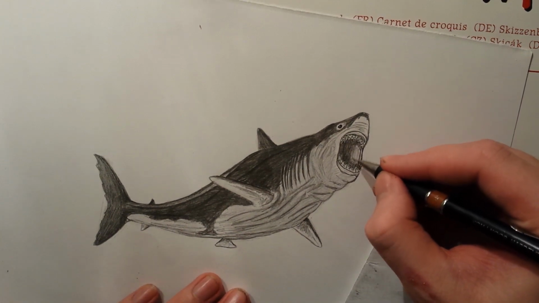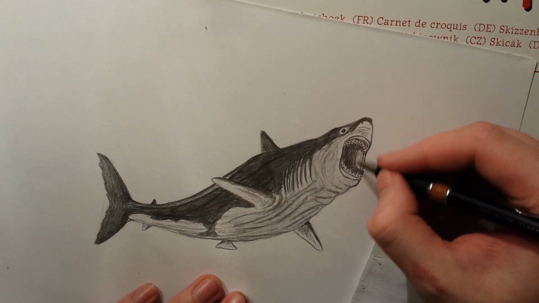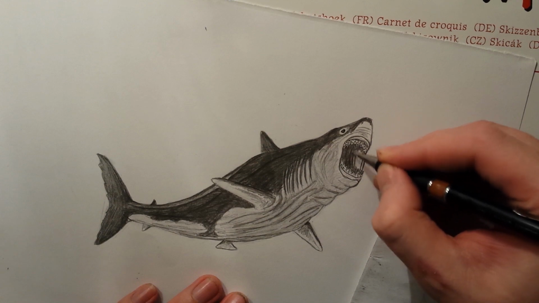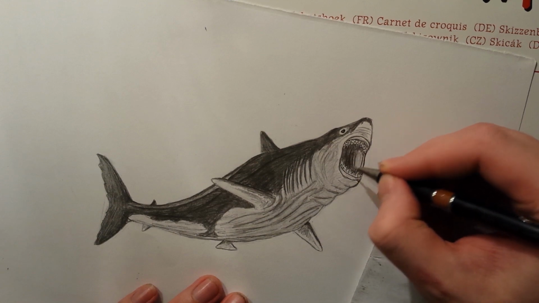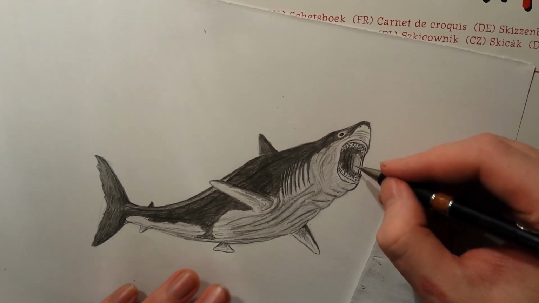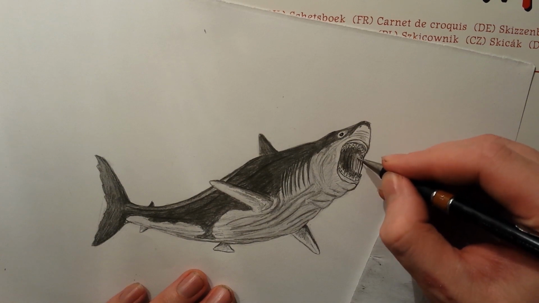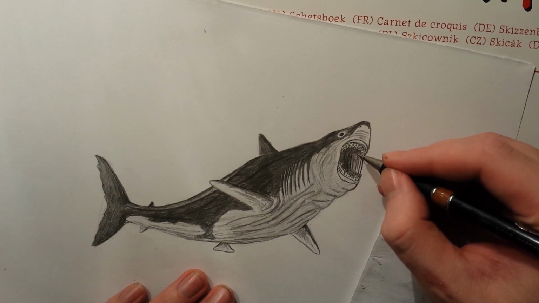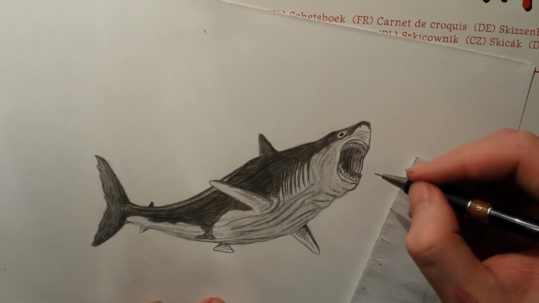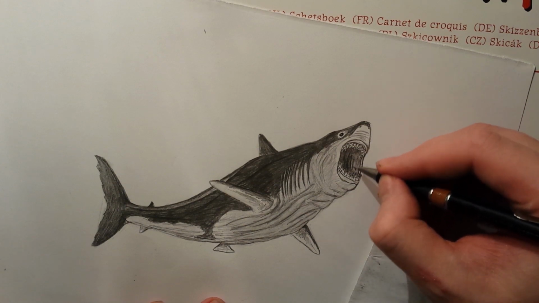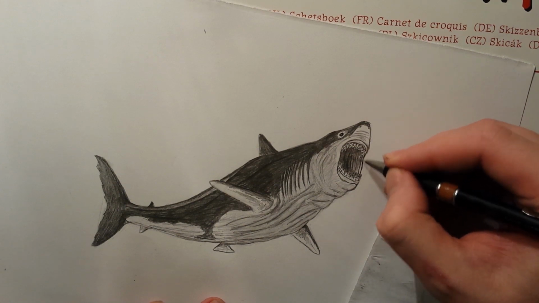Alright, and now you might want to draw a couple of these lines in. Make sure again that you don't touch the teeth at all. These aren't actually the gills, they're just a little bit more detail, so it won't just look like it's blank.